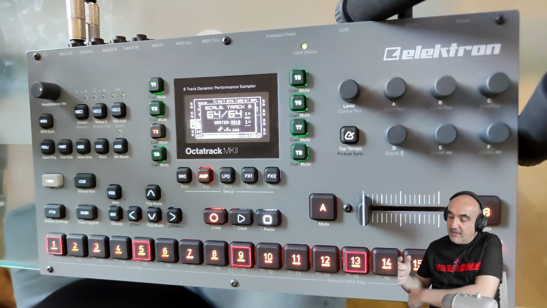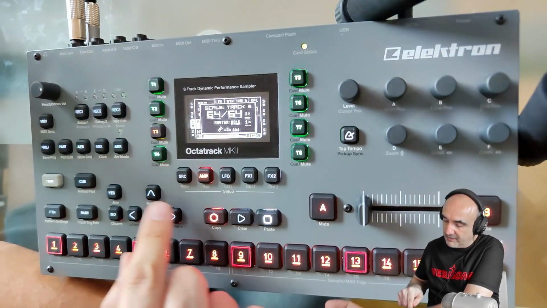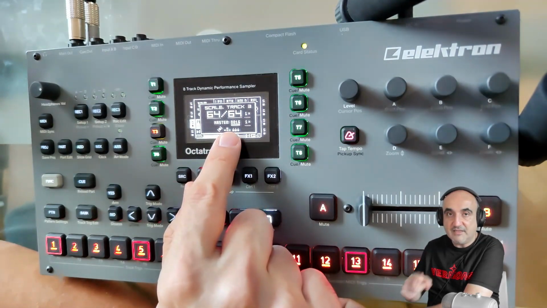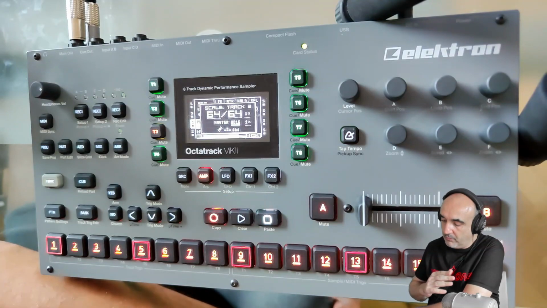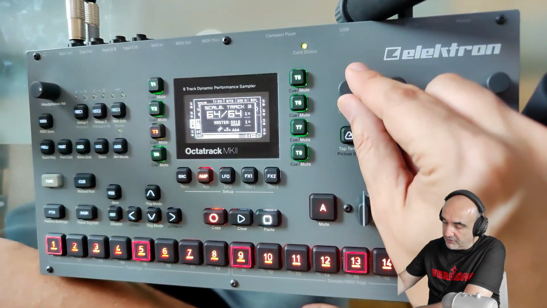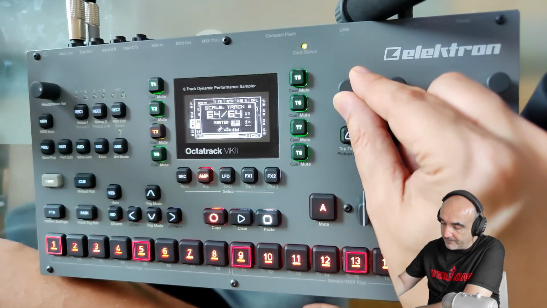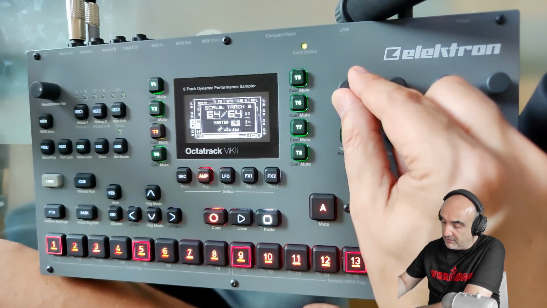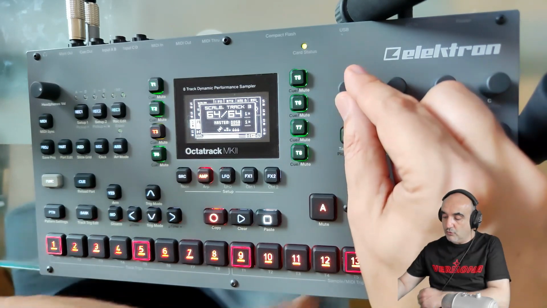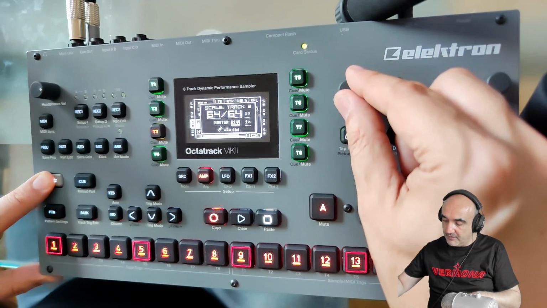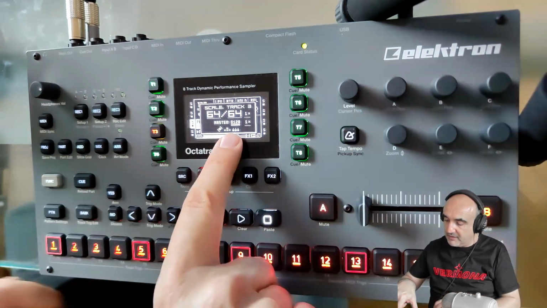So basically, you have to go here to the right, and you can configure this master just once for the whole pattern. I'm going to turn the level and go up until I reach 128. You can go faster if you press function and move the level knob.